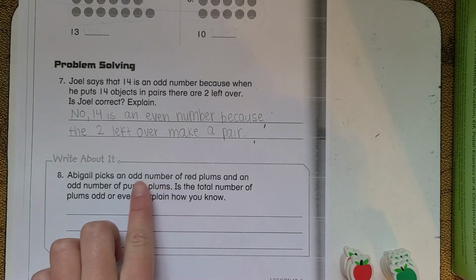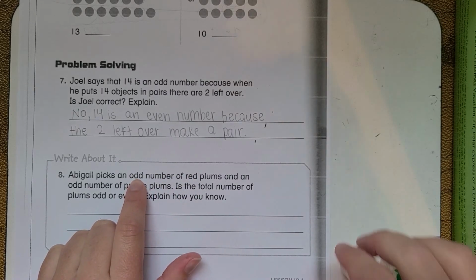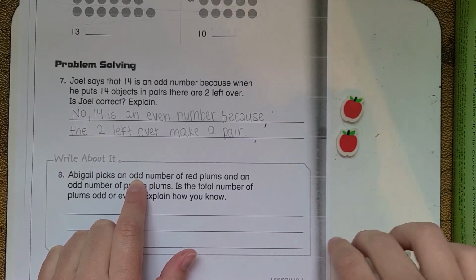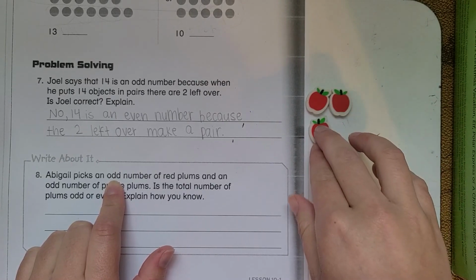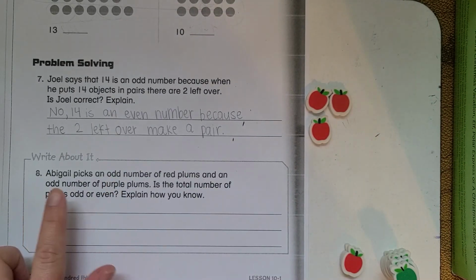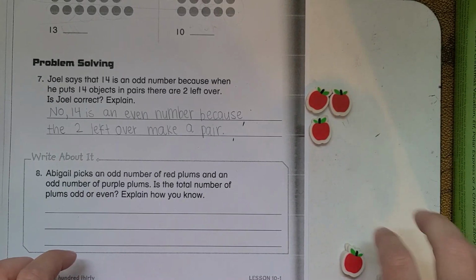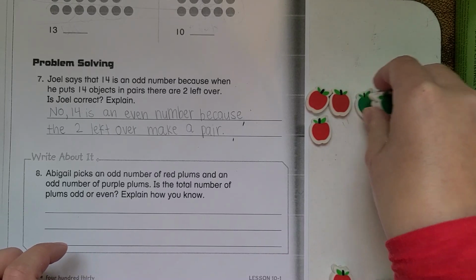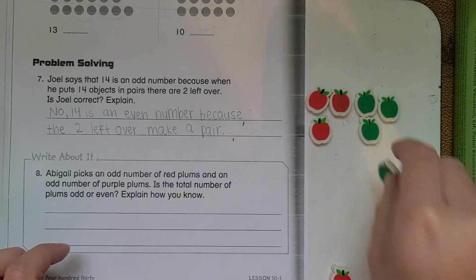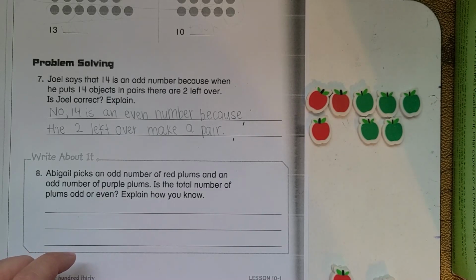So let's see, we know there is an odd number of red plums. She doesn't tell me what that number is. She tells me that's odd, so I'm going to pick a random odd number. I'm going to pick 3. So here's my 3 red plums or red apples. Okay, and then she says I have an odd number of purple plums. Once again, she doesn't tell me how many plums I have, but she does tell me it's an odd number. I'm going to pick another random odd number, like 5. Remember, I don't have purple, I have green. 1, 2, 3, 4, 5.